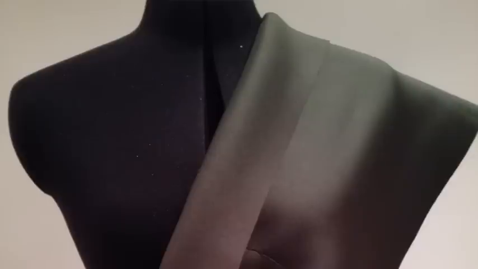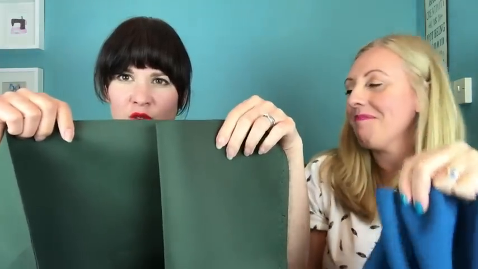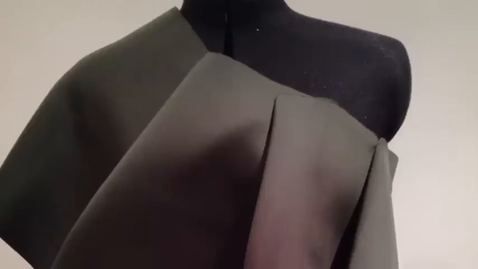Often neoprenes have almost like a foam core. Yes. Makes them very, very spongy. But this is the sort of weight that you would make a wetsuit out of. It's very thick, but it would also make some really interesting garments. I mean, look at that fold. My red dress was out of that. If you need lots of volume, then it's a great one for that. Yes, lovely. It's fabulous. So next up, we're going to talk to you about ribbing.